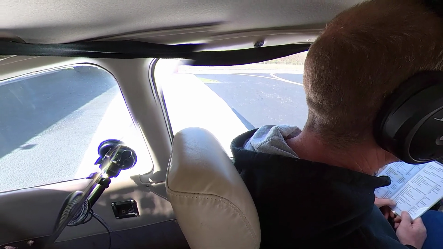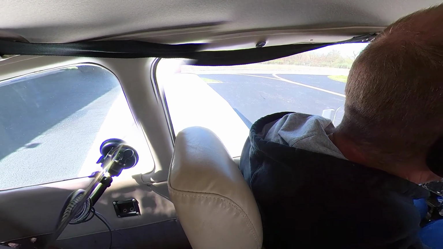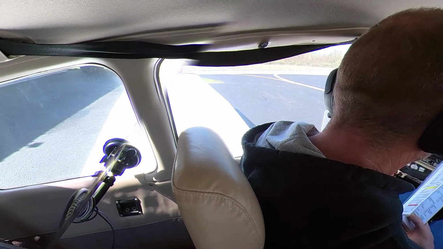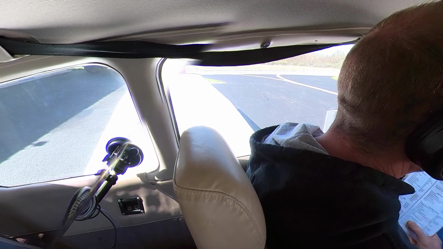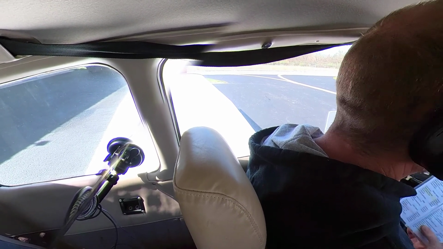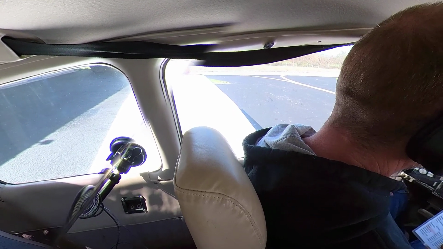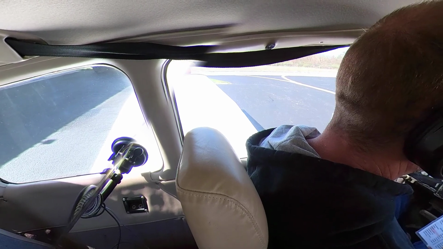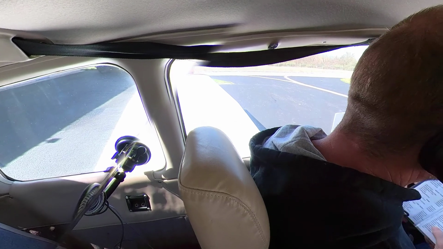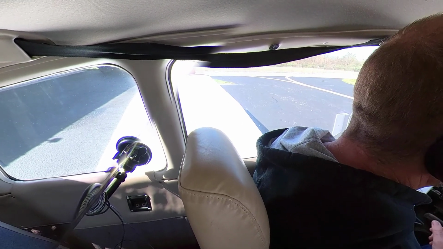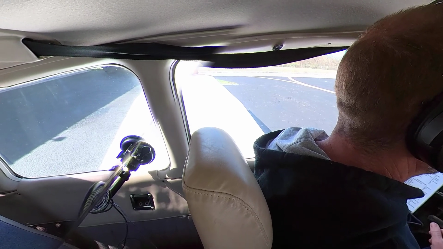So here's our transponder right here. We want to set it to standby mode for now, but we'll set it to altitude mode before we take off so they can pick us up on radar. Normally they're going to give us a specific code to punch into our transponder so they can see us on radar. But until they give us our code, we're going to squawk what's called VFR, or 1200. We can either punch in 1200 or just hit the VFR button. So now our transponder's set.